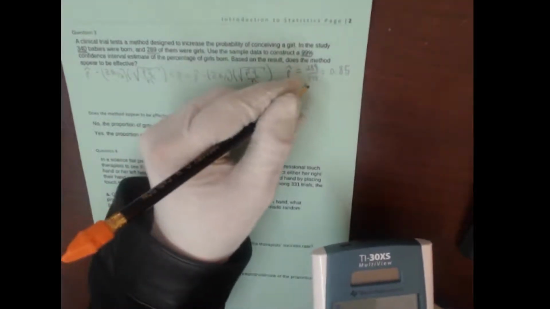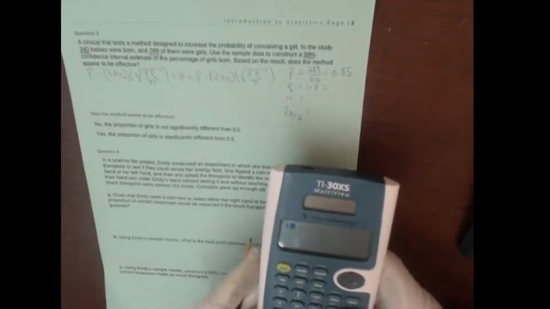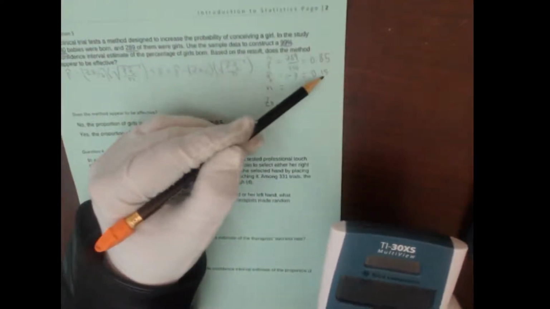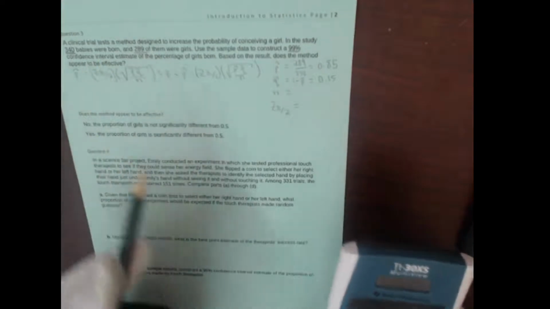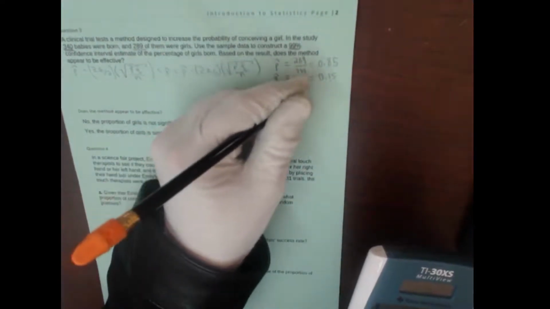Okay, q hat. Q hat is equal to 1 minus p hat. So if I do 1 minus 0.85, we see that it's 0.15. Think of this as the probability of having a girl and the probability of having a boy with this method. N is easy. N is our sample, 340.